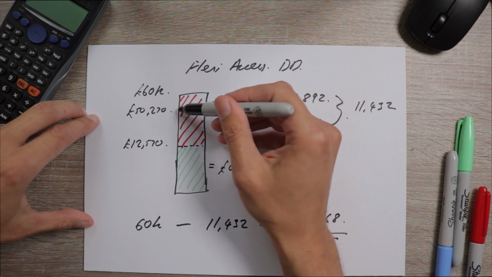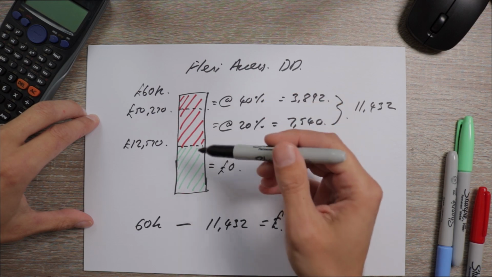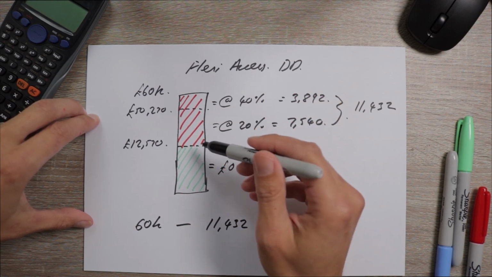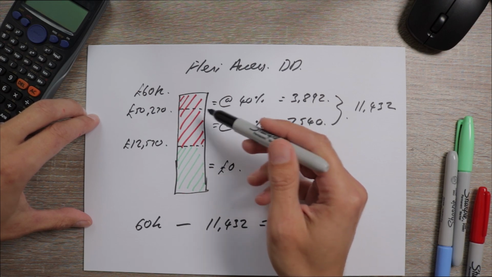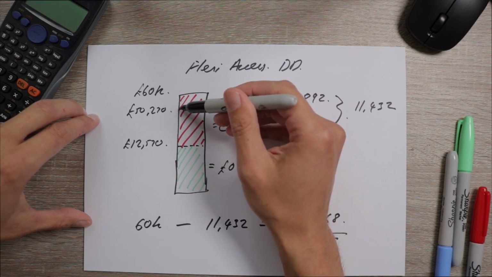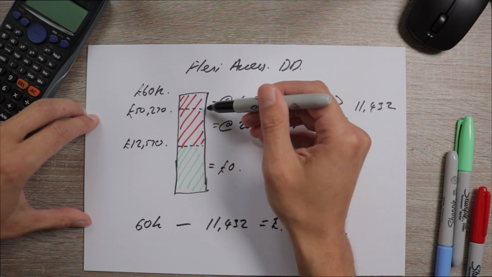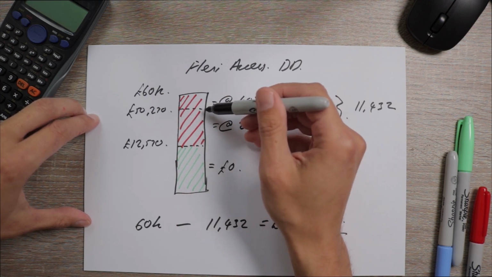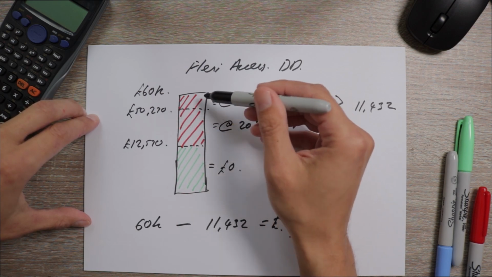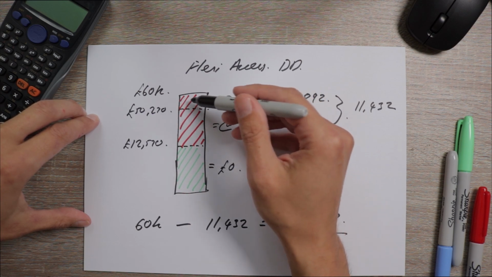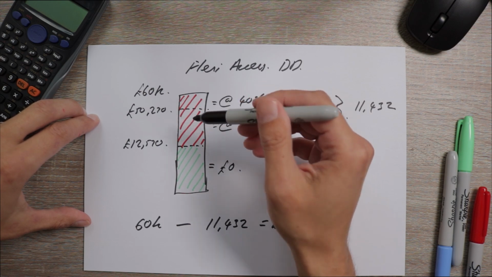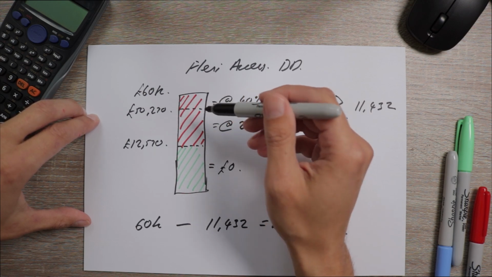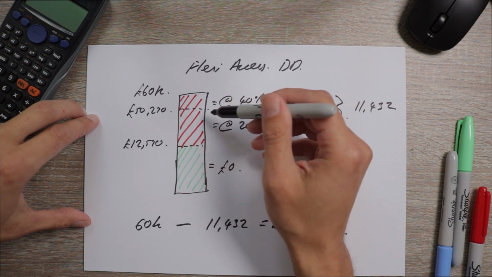Now, where this is relevant is that when we're looking at Flexi Access Drawdown, we're thinking about how we potentially keep ourselves within these bands. So it could be that we're wanting to keep our total income within the £12,570. It could be that we're literally just wanting to make sure that we, and this is quite a common one, stay below that £50,270. Clearly, if we go above the £50,270, we know any income above that is going to get the additional 20% income tax being paid on it. So it's quite a critical point at that level.